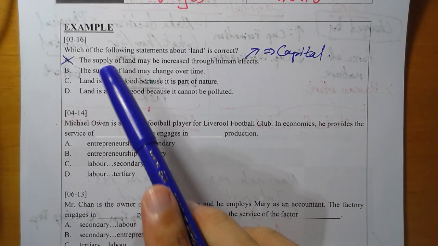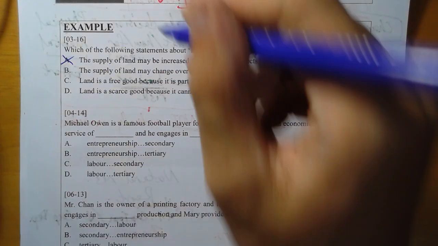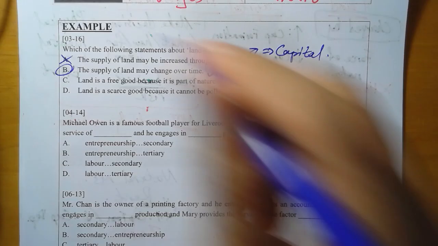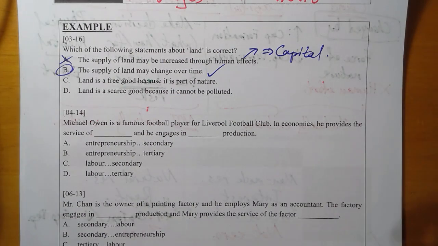Now, the supply of land may change over time. Yes, this one is correct, alright? By force of nature. For example, earthquake. 地震一震啦，earthquake, then the supply of physical land, 我即係講緊啊，真係嘅土地啊，may change due to some earthquake, maybe volcano eruption, and then there will be a new piece of land. I don't know, obviously I'm not a geography teacher. If you want to know more, you ask Miss Guan, okay?